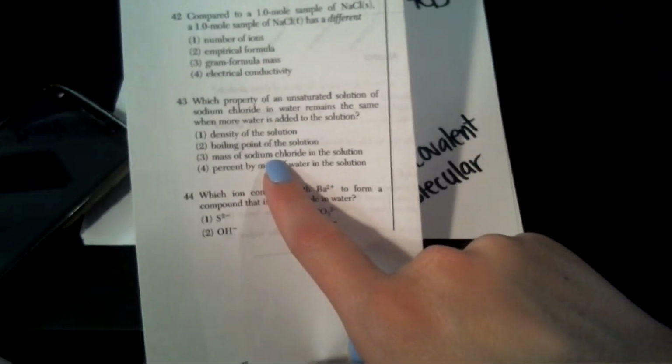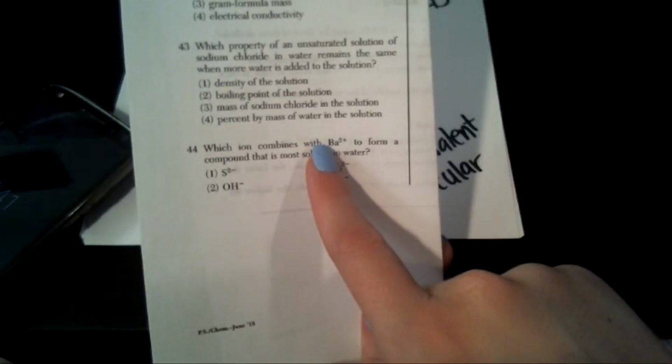If you drink it and you add more and more water, you're going to not realize that it's there, but it's still there. Okay.